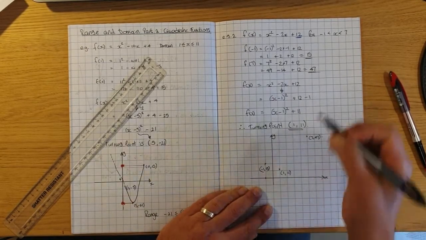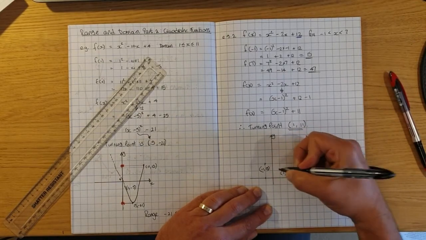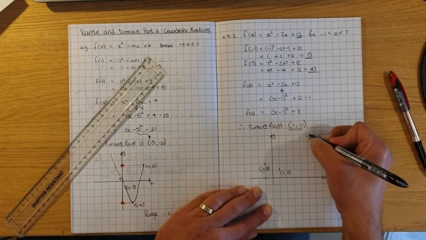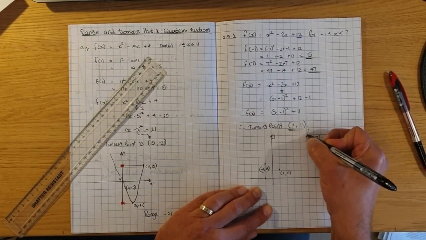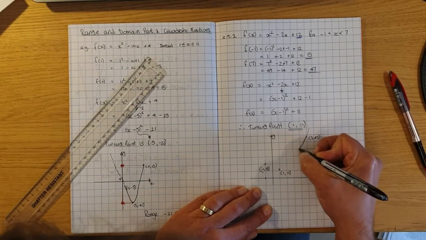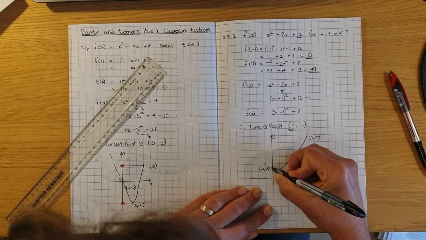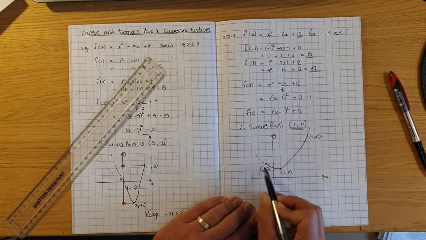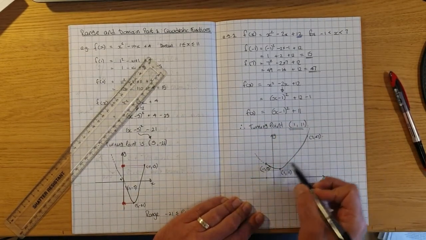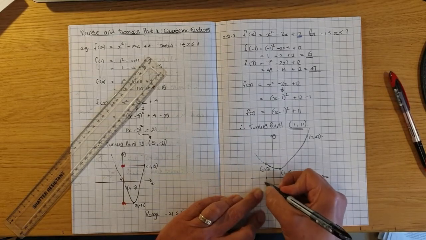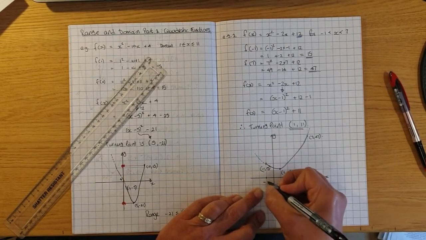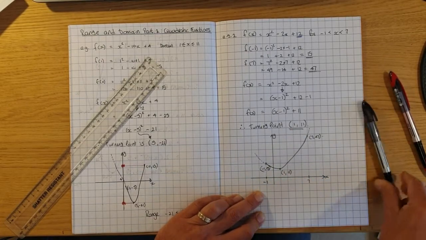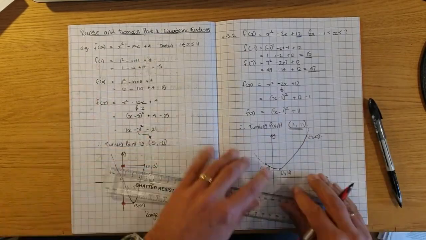I know my y-intercept is at 12. So this is going to look like something like this. The curve comes down like this, and then I'm interested in this piece of the curve. And then the curve goes off in that direction. Obviously, this is the piece of the curve I'm interested in because I have the domain. Sorry, I have the domain here from minus 1 up to 7. There's my domain.